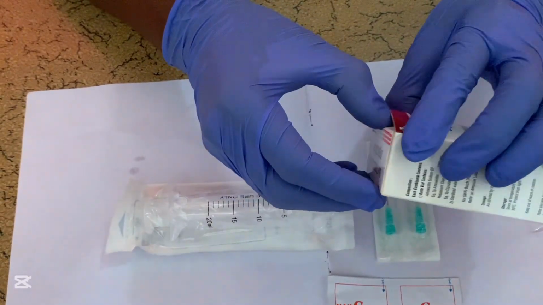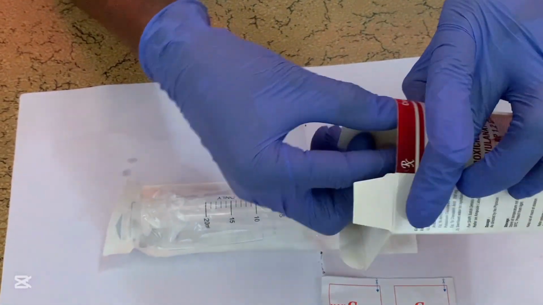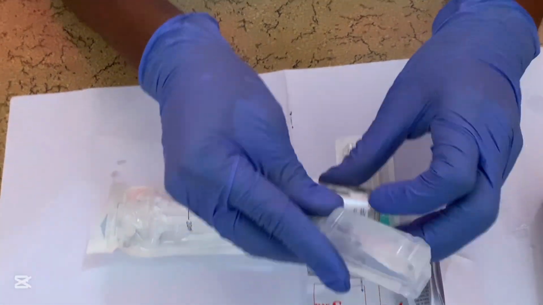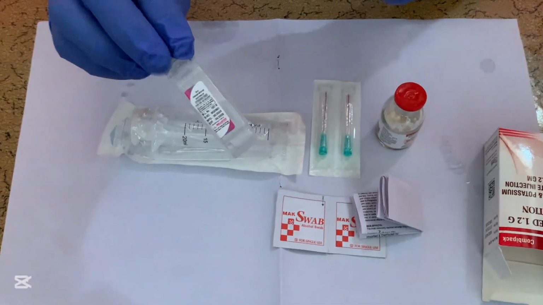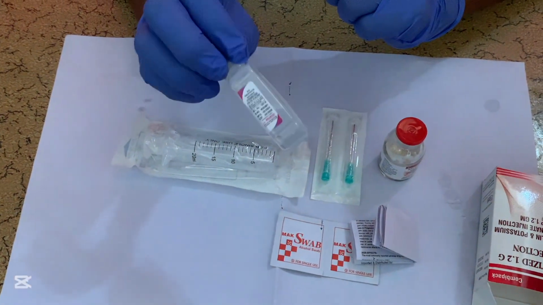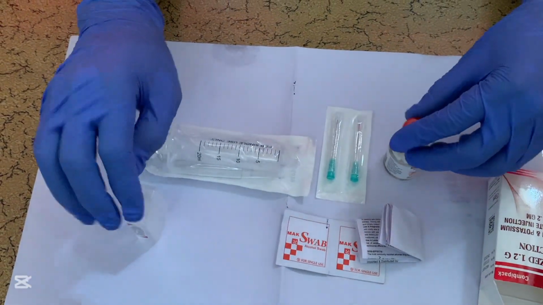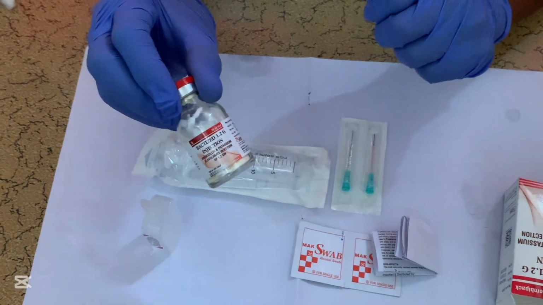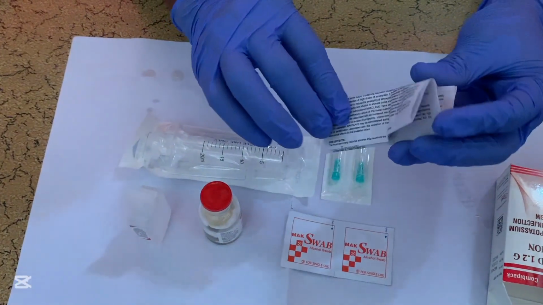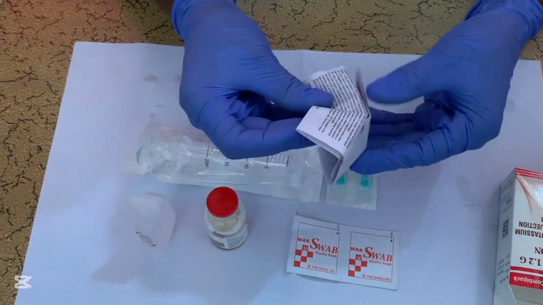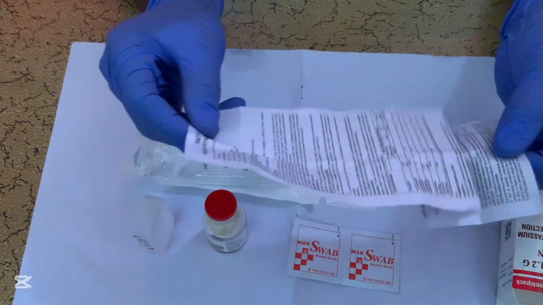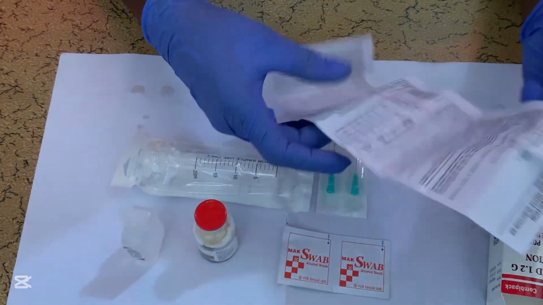Then make sure you open the packaging of the drug. This is what you will see. This is the 20 ml of sterile water for injection. You can also use 0.9% sodium chloride. And this is the vial containing 1.2 milligram of amoxiclav. And this is the leaflet that contains all the instructions that you require so that you can easily perform the procedure.